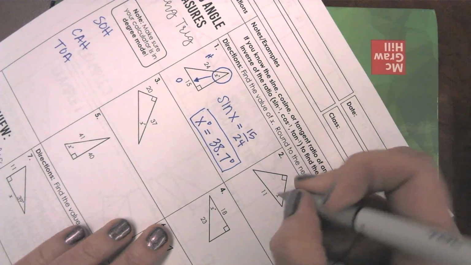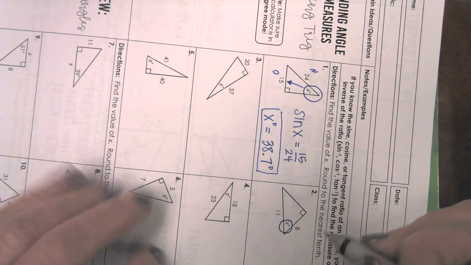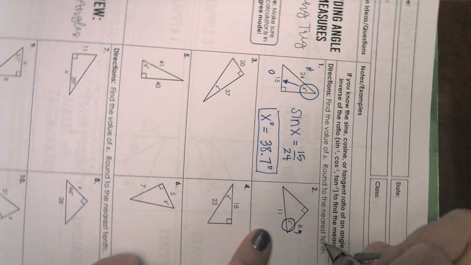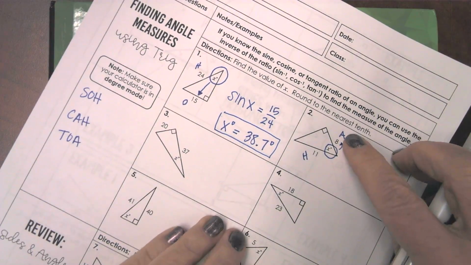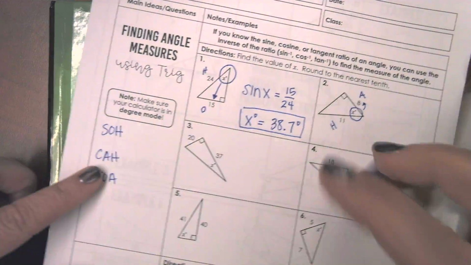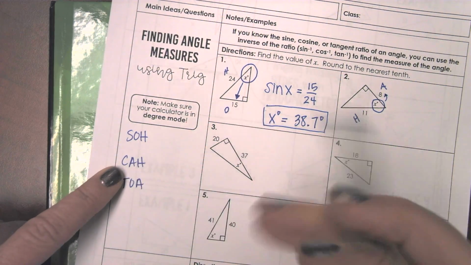Let's go ahead and do one more. Notice I'm going to circle my angle. And I notice that I have the adjacent, so that is adjacent. And I have the hypotenuse. So I have adjacent and hypotenuse. I am going to use cosine.